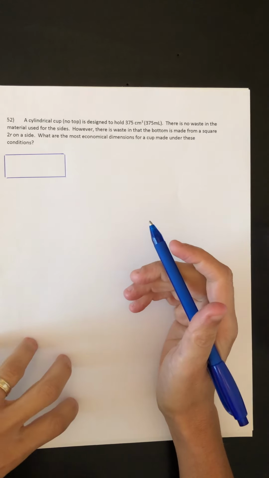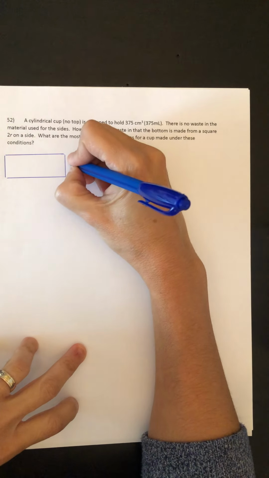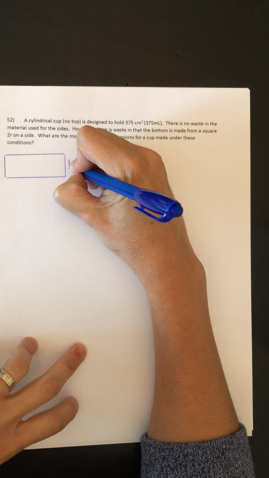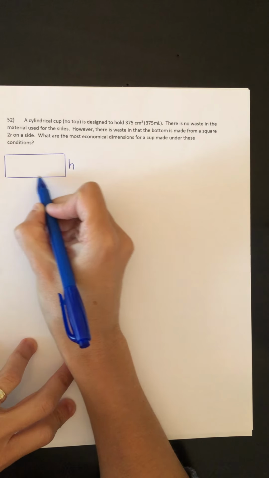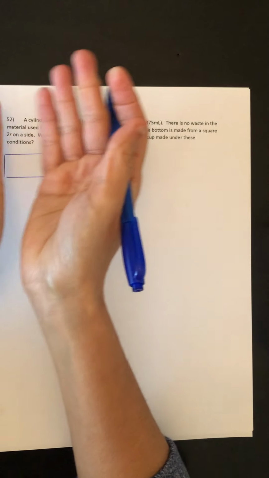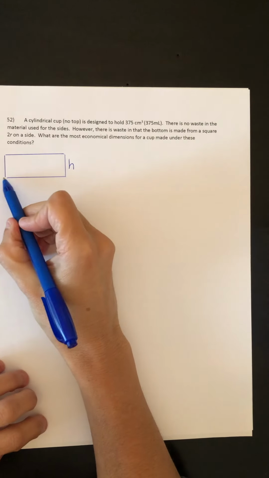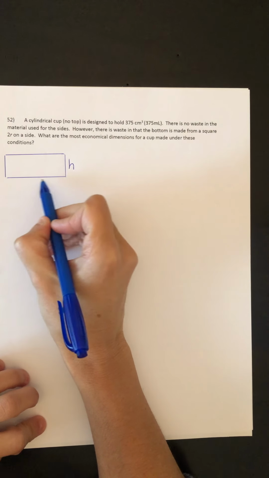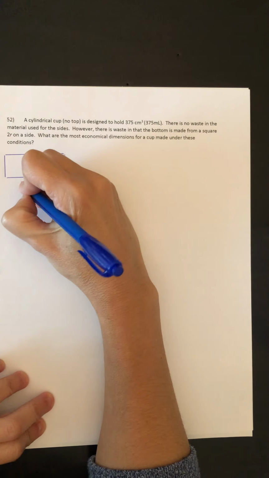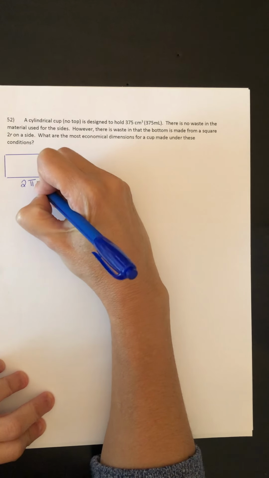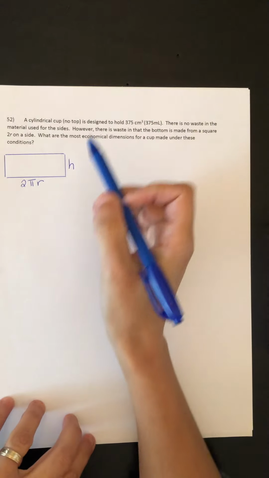So what would be the dimensions of this? Well, the dimension here would be the height of the cup. And what about this side length? Well, when you roll this up, this makes a circle, and its dimension is the circle circumference.